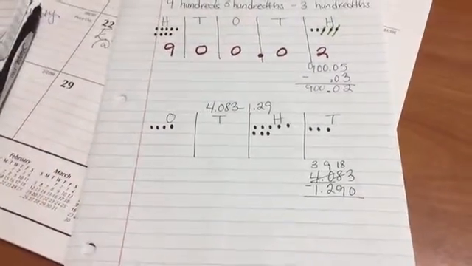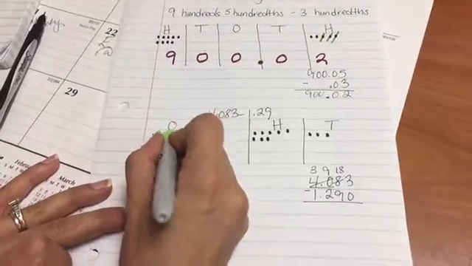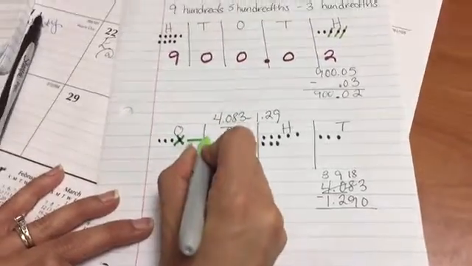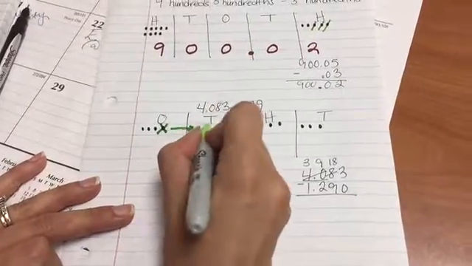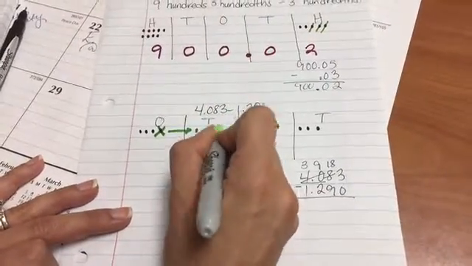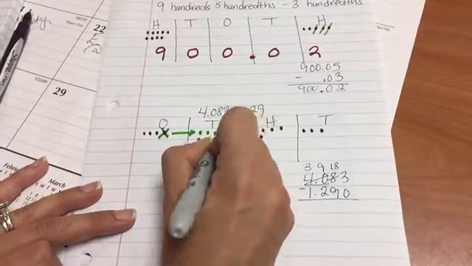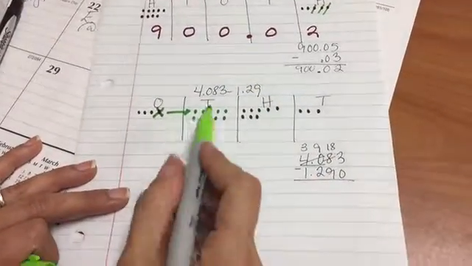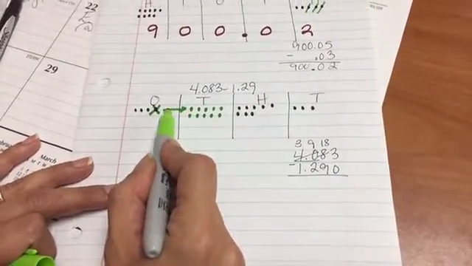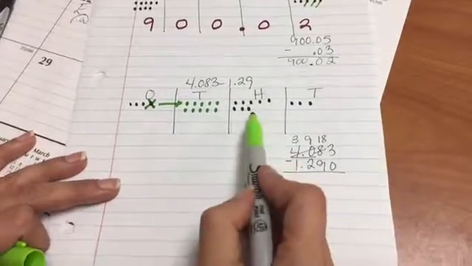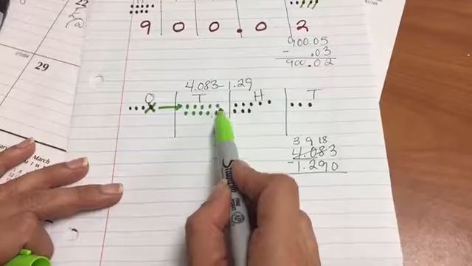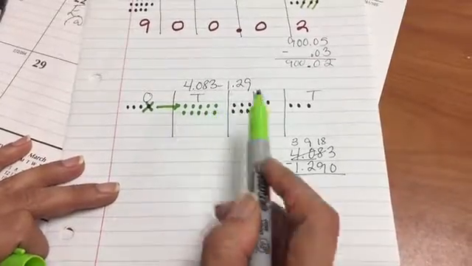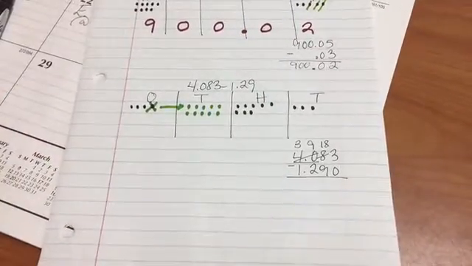So we're going to go ahead and take one of these and move it over here. When we do that, we end up with 2, 3, 4, 5, 6, 7, 8, 9, 10, because there are 10 tenths in one whole. Now we can go back over here and look. We don't have enough. We needed to borrow one. Now we actually have stuff to borrow. So we're going to go ahead and borrow.